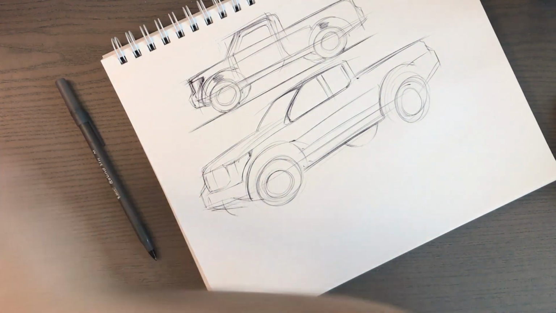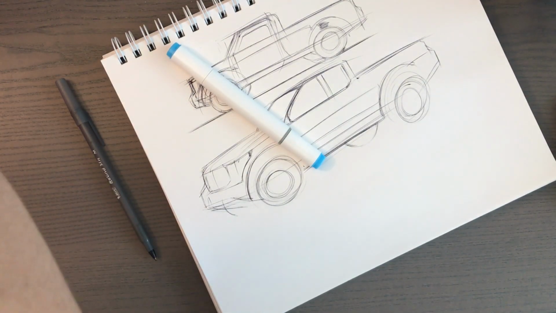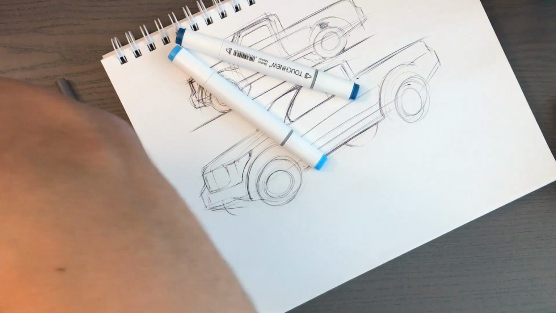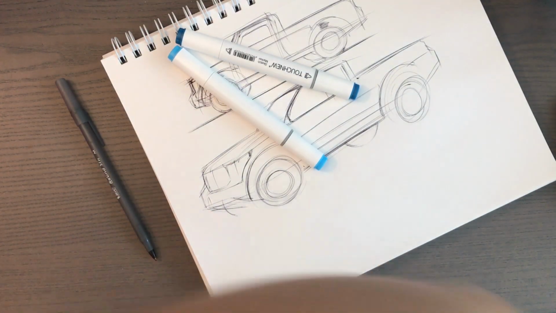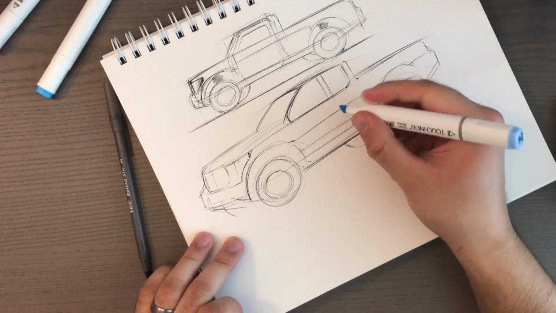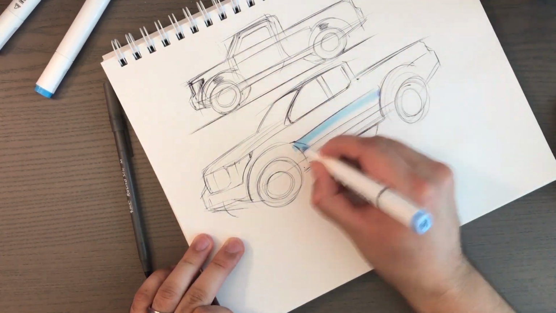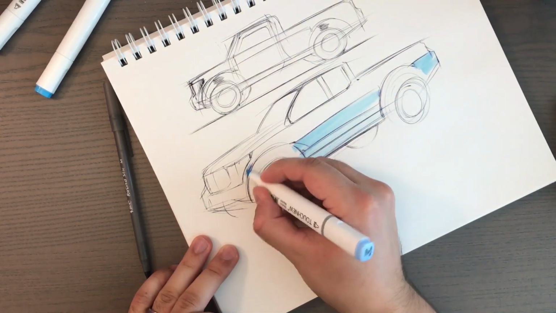I want it to be blue. Indian blue sounds cool. Let's add that one. Pale blue, sure, why not? Okay, start with the lightest shade of blue, just all over this piece, basically.